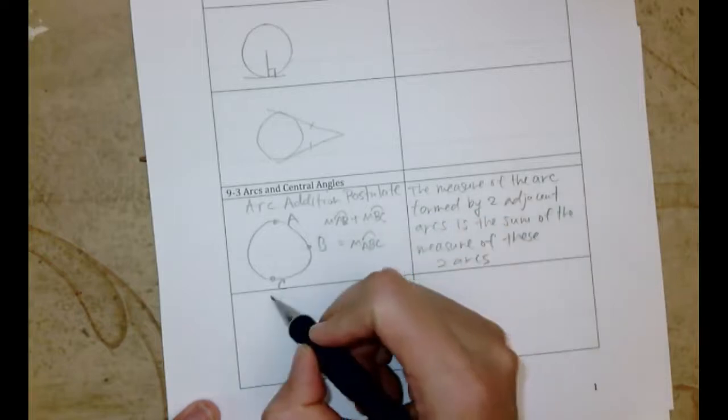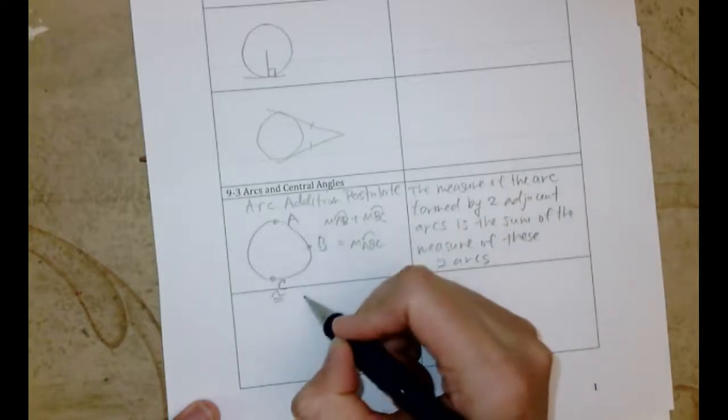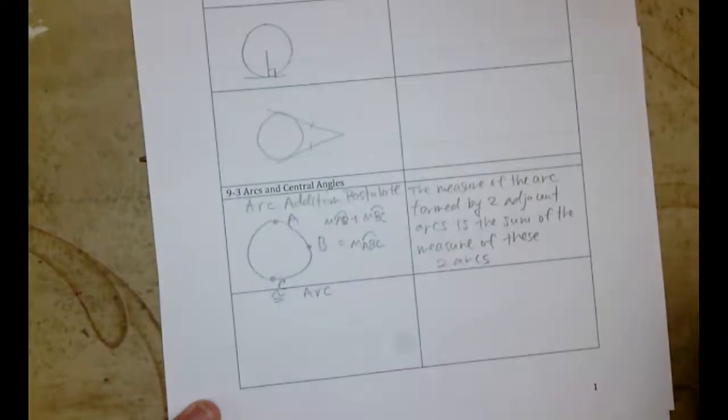It's a theorem, but definition of congruent arcs. Okay, and then let's just start with writing it.